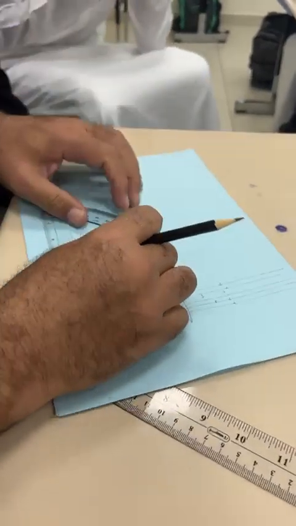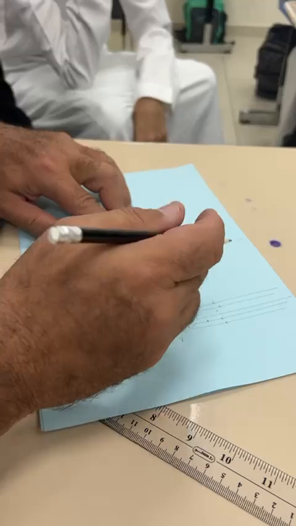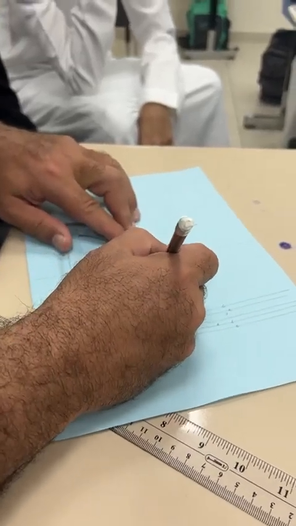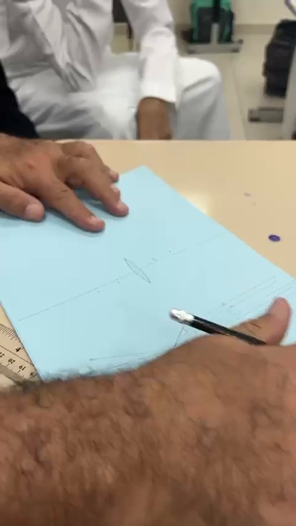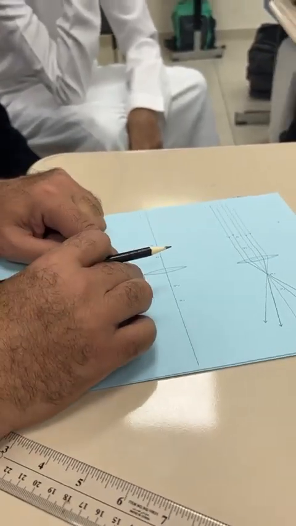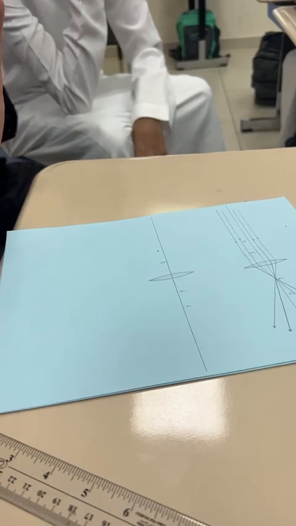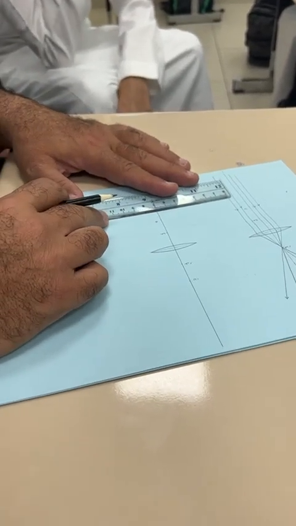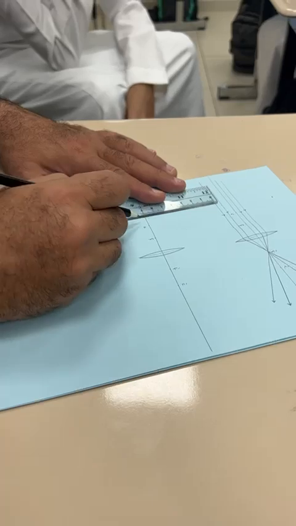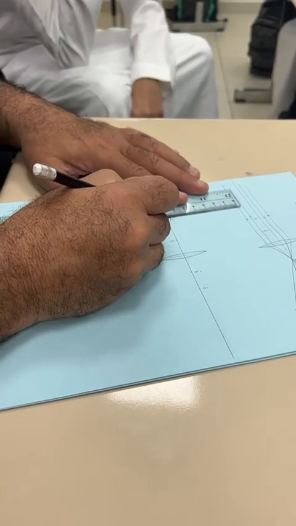Then we draw now the lens, this lens here, as we said, it is a convex lens. A convex lens is converge, not diverge. Okay? Then take only 1 centimeter, enough, to be the object here.